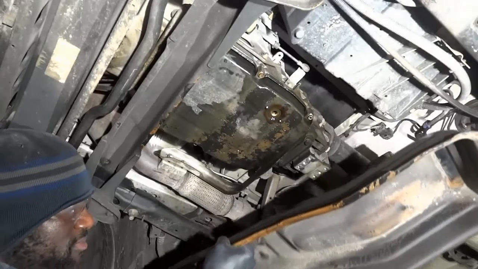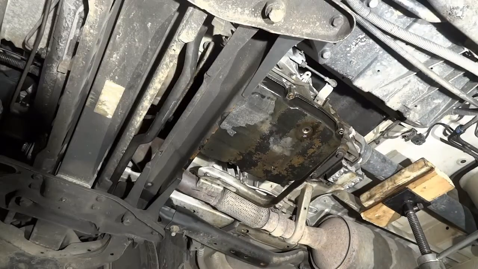So here comes the cross member. Alright, so there's no more fluid dripping out of the oil pan.